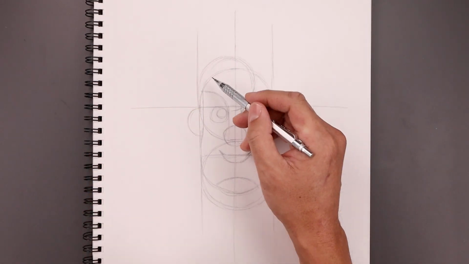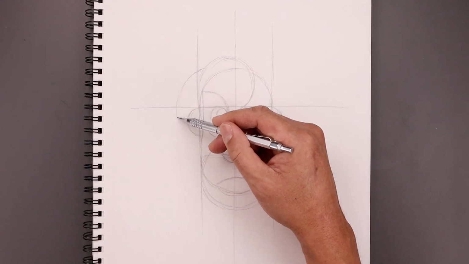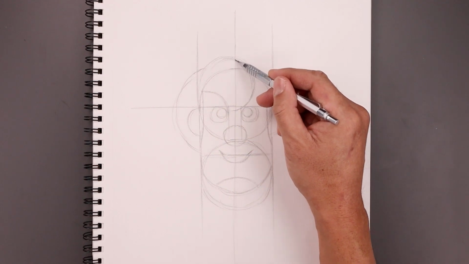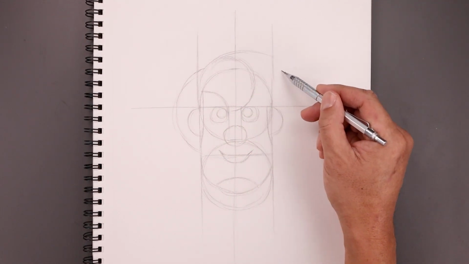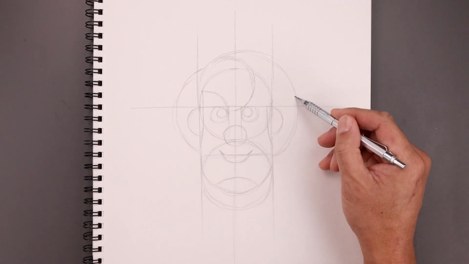Let's build out the outside of the hair. Starting on the left, we're going to go out, come down, just underneath the ear, and then bend that in. Let's line this up over on the right side. We're going to go up towards the top, round out the hair, and then pull that in.